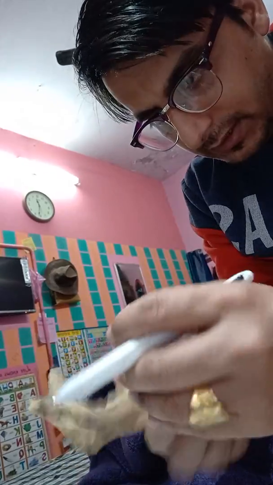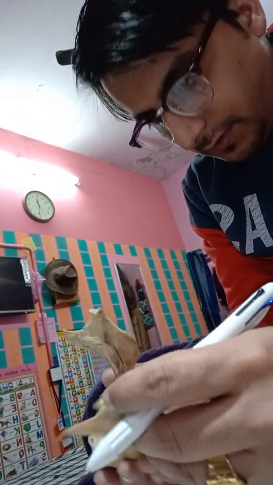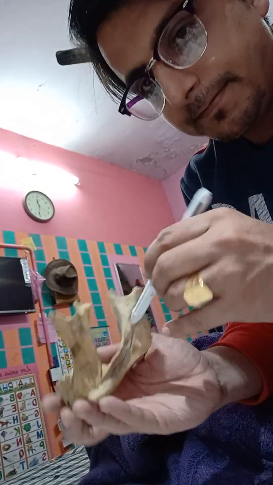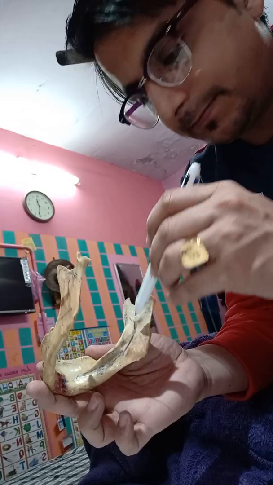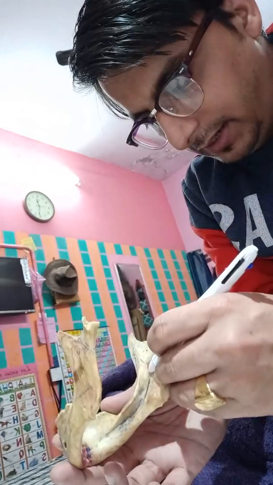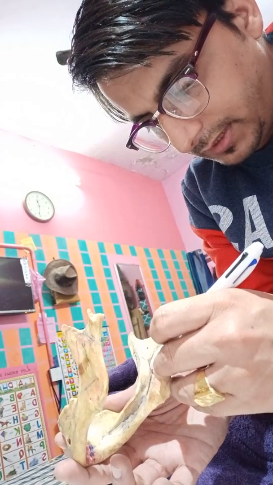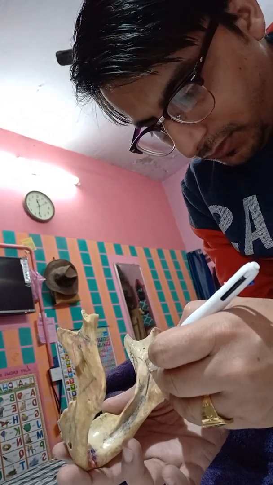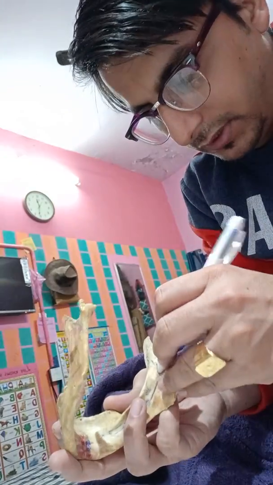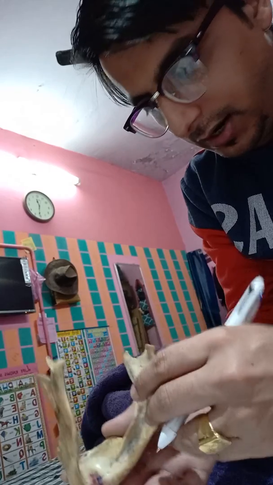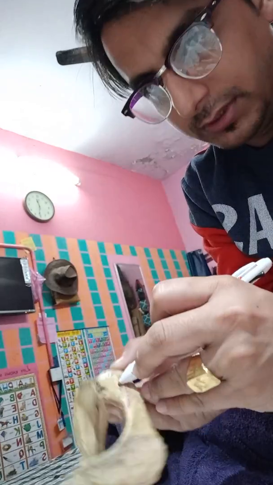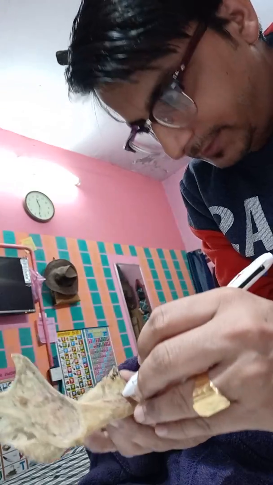On the medial surface there is a mandibular foramen. The mandibular foramen lies a little above the center of the ramus, at the level of the occlusal surface of the teeth. It leads into the mandibular canal, which descends in the body of the mandible and opens into the mental foramen.